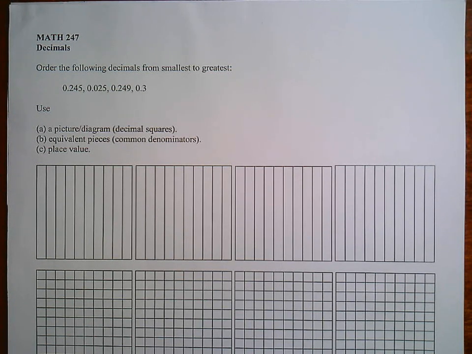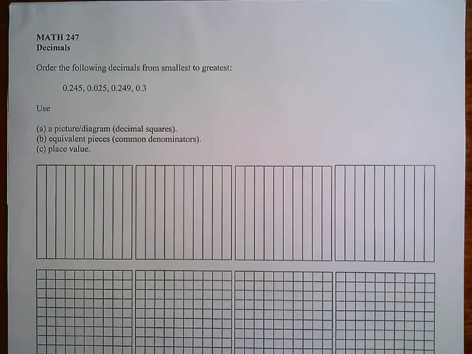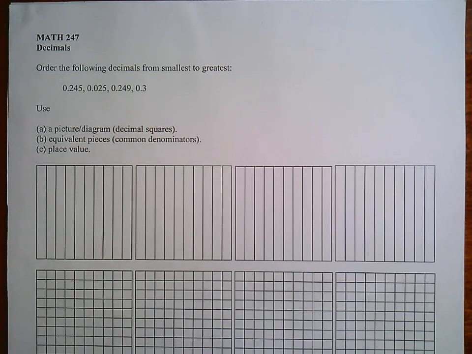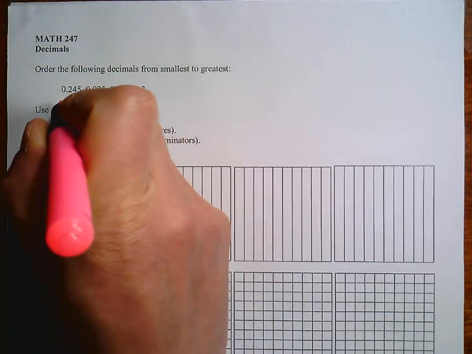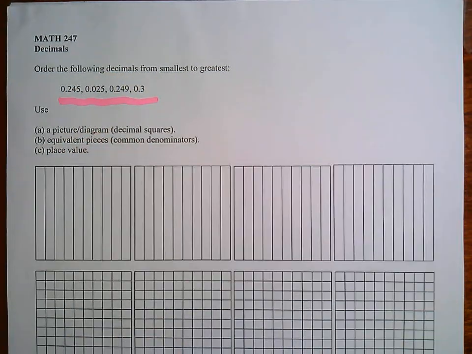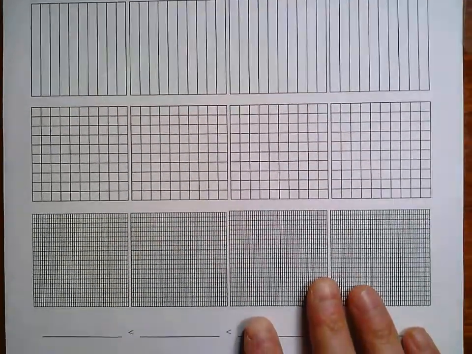Hi, introduction to decimals. We're going to use some decimal grids here to solve this problem. I'm going to do just part of this for you and ask you to do the rest. This problem is saying let's take these four decimals and put them in the correct order, right? We're going to do that here at the bottom.